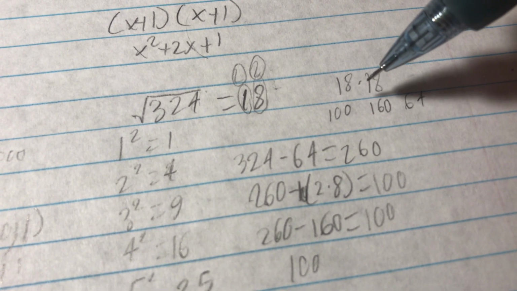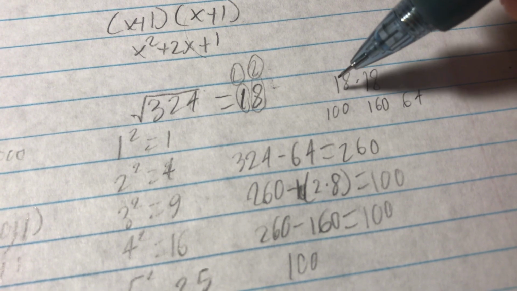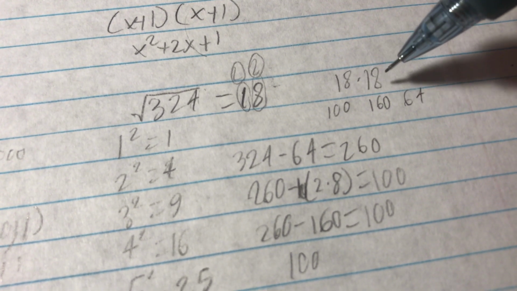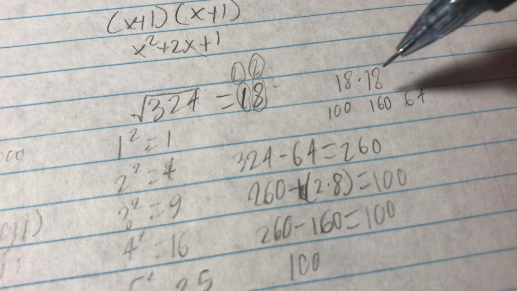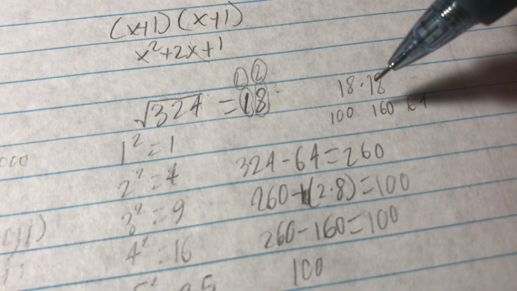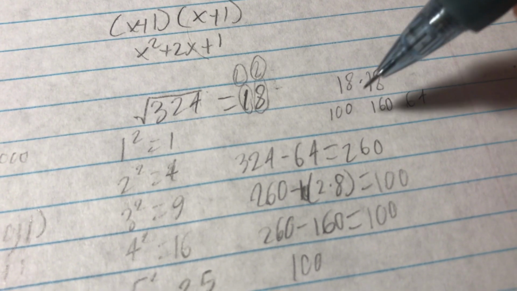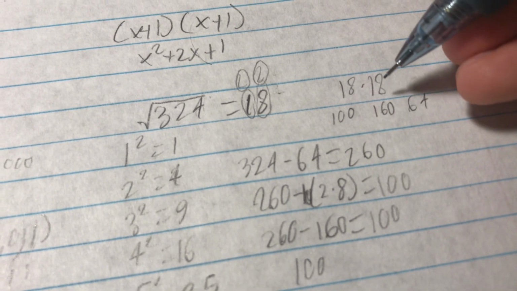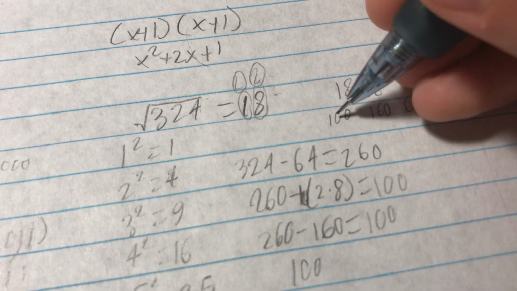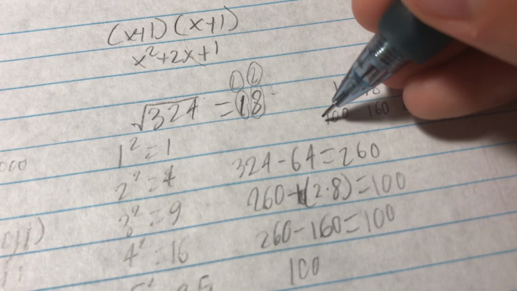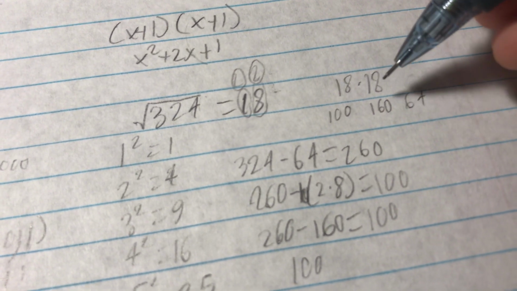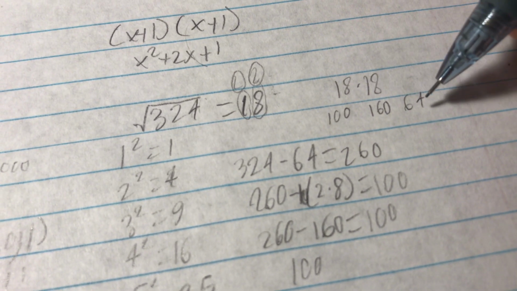But this last one already has 2 number places because of the 10. That's 10 and that's 10. So it already has 2 of the number places. So that moves it over plenty. This is the 2 number places for the 1 times 1. And this is 8 times 8 for the first slot.